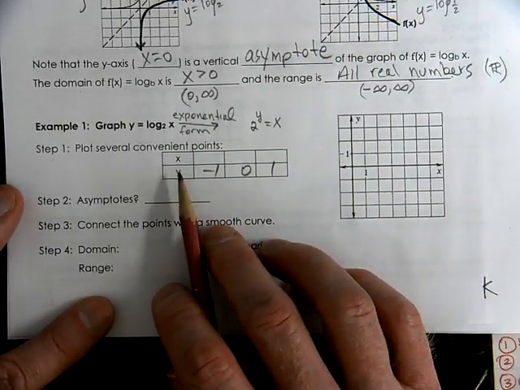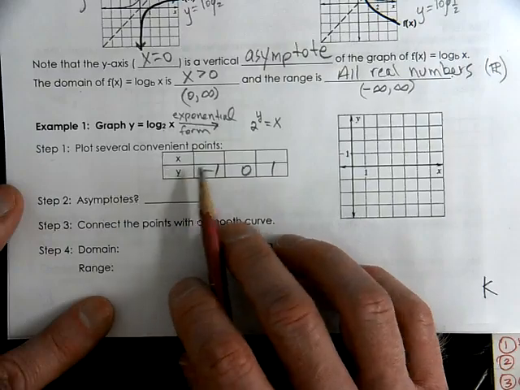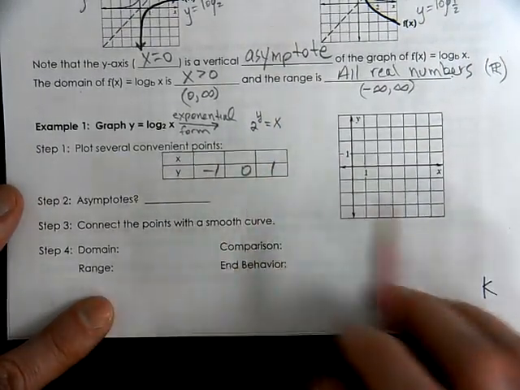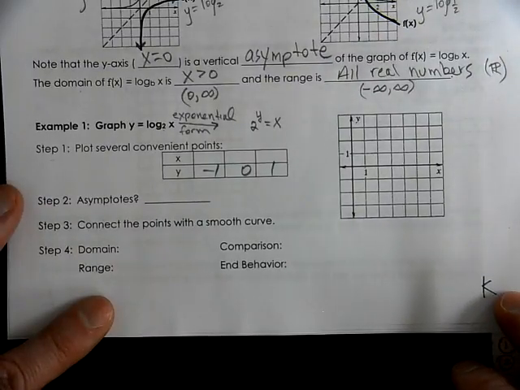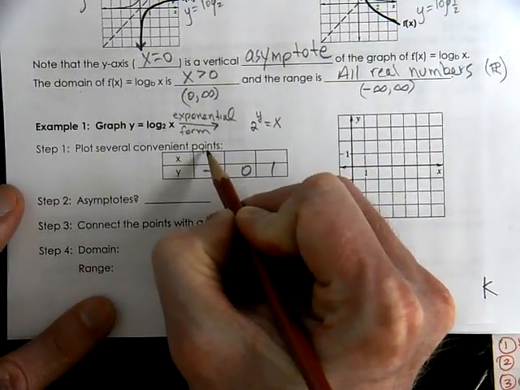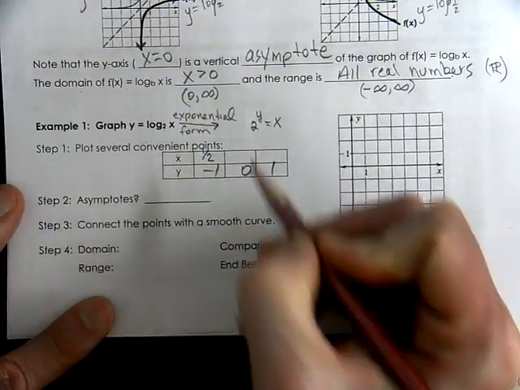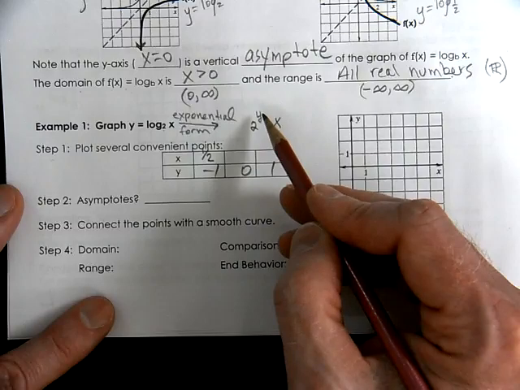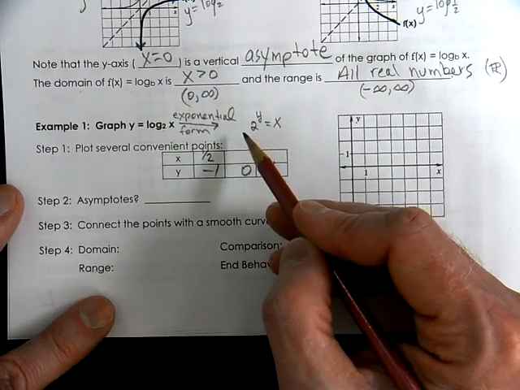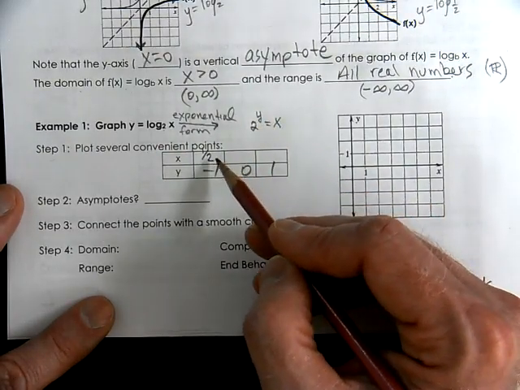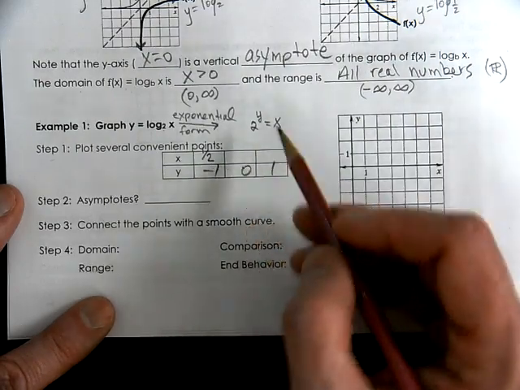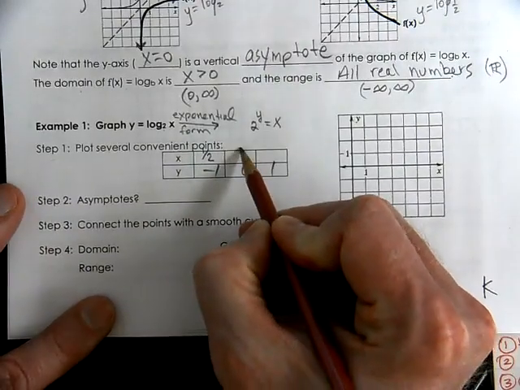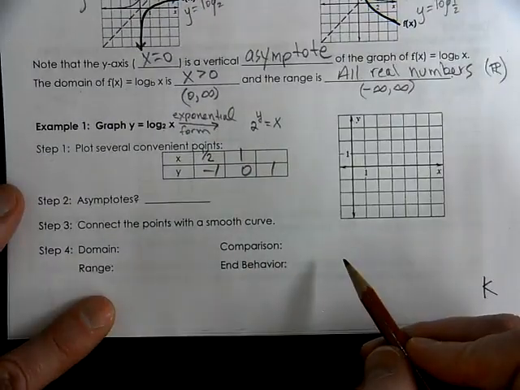So what do we get for the x value when the y value is -1? So what is 2 to the -1 power? It's going to be 1/2. The negative exponent tells us to put this value into the denominator. What is 2 to the 0 power? 1. Any number to the 0 power is 1.